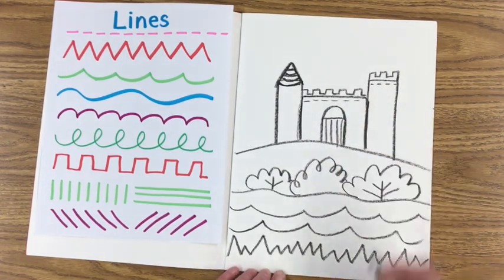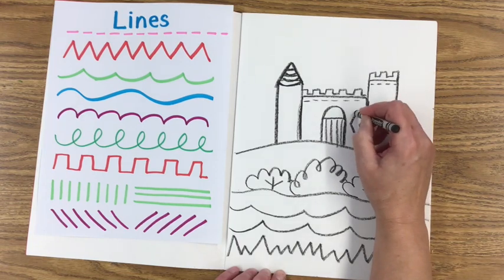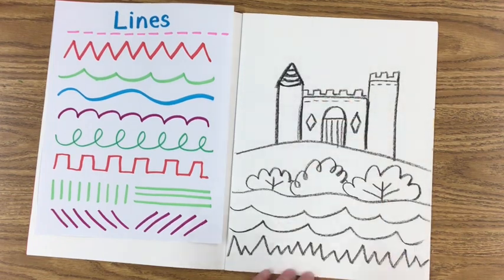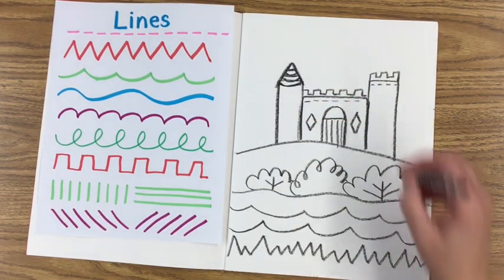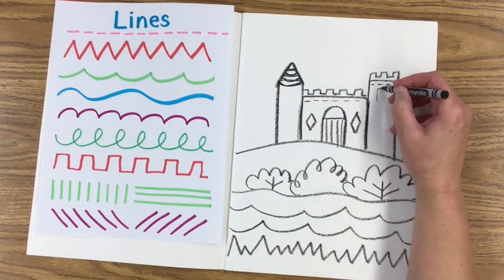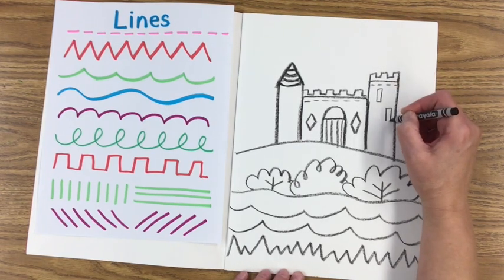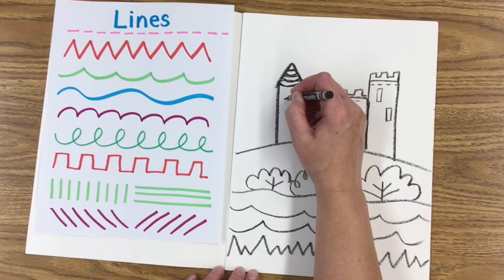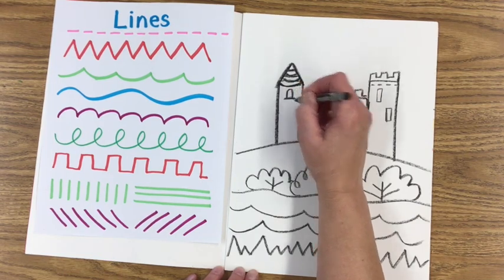And I'm going to put in some windows. You can make any shape window you want. I'm going to do a couple of rhombus here. And then I'm going to mix it up. And on the tower on the right, I'm going to do some long rectangle windows. And on the tower on the left, I'm going to do a window with an arch on the top.